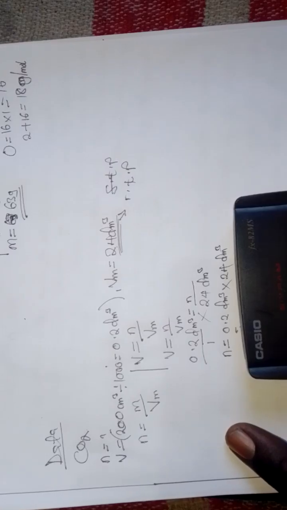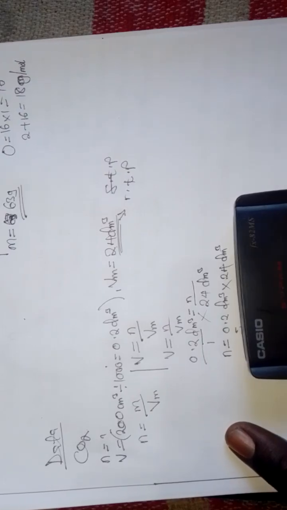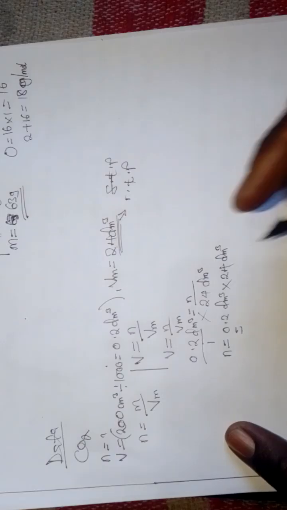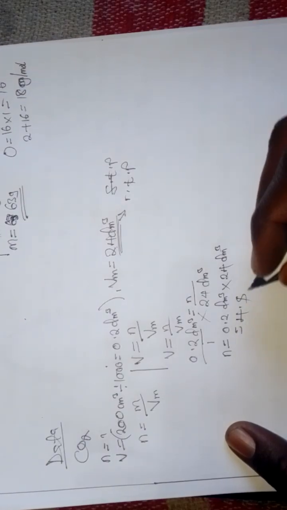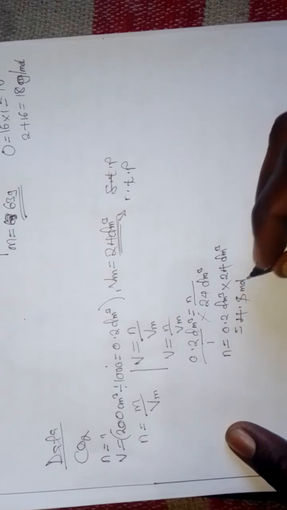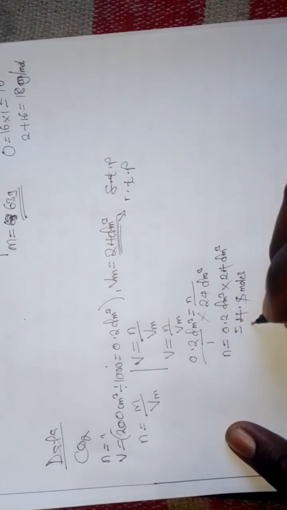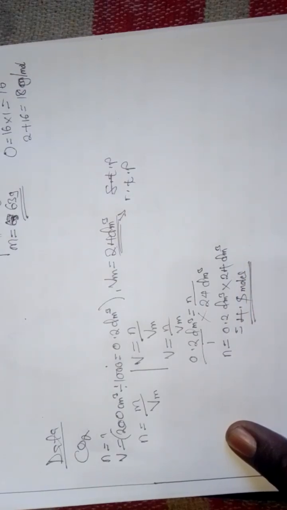It's 4.8. So our answer is 4.8 moles. This is how we get the number of moles by using the formula.